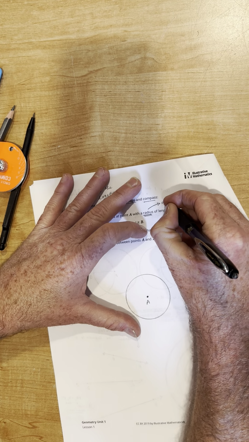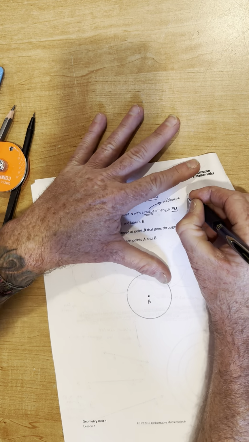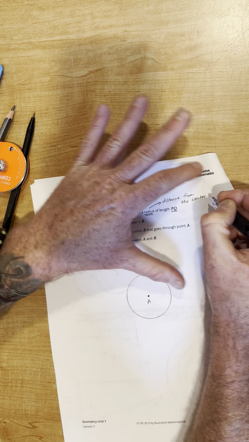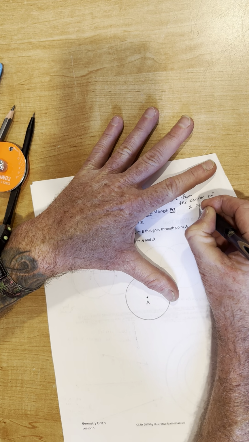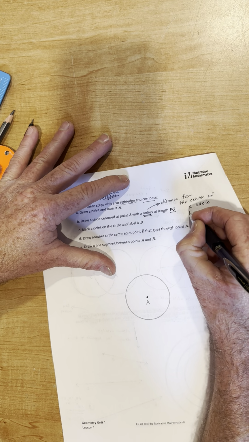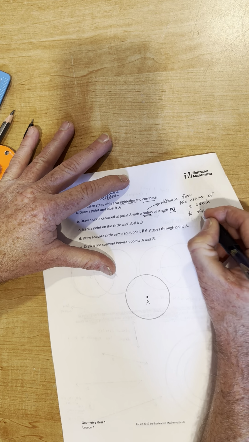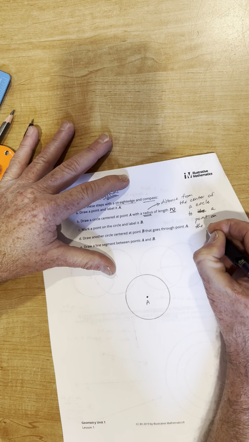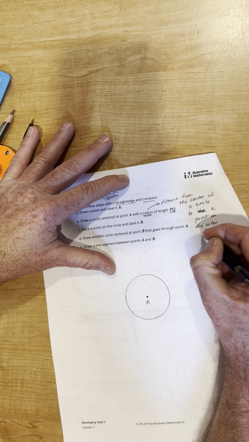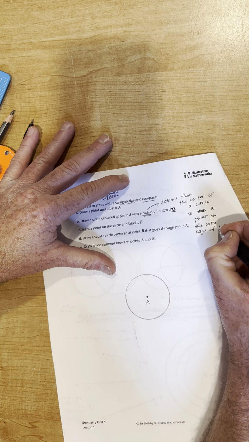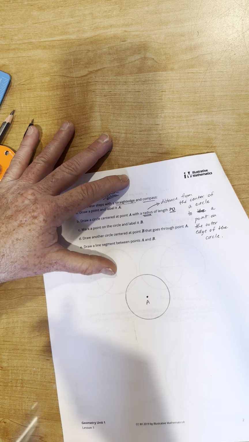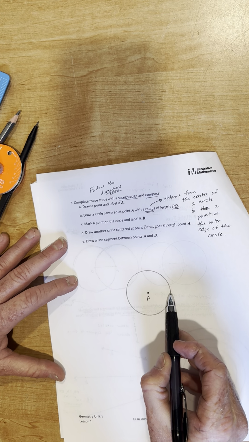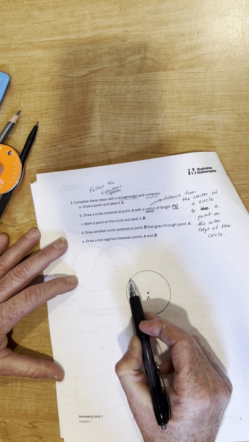The radius is the distance from the center of a circle to a point on the outer edge of the circle. That's all a radius is. It's the distance from the center to a point on the outside of the circle. And it could be any point on this circle.